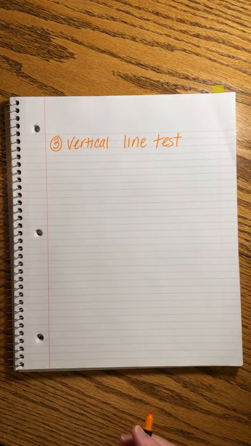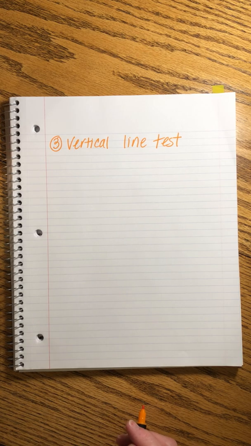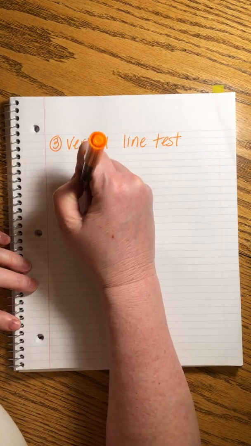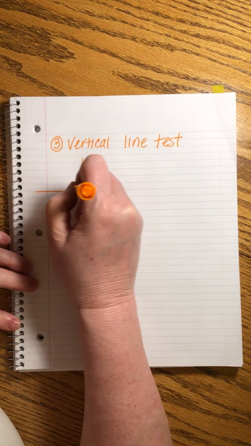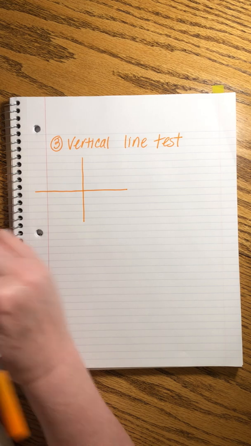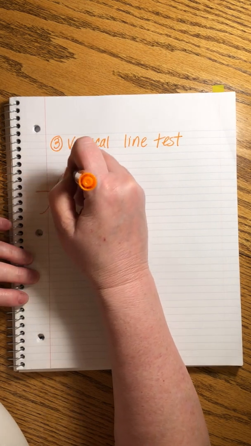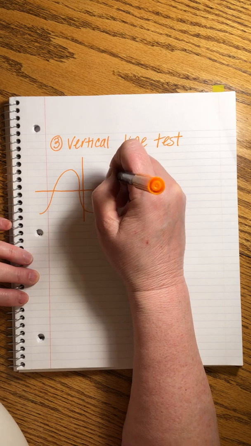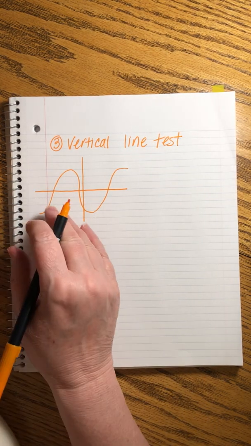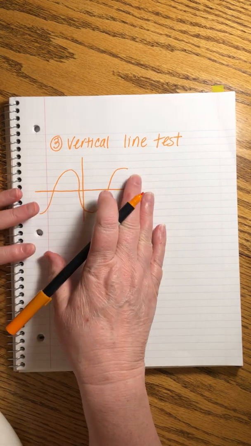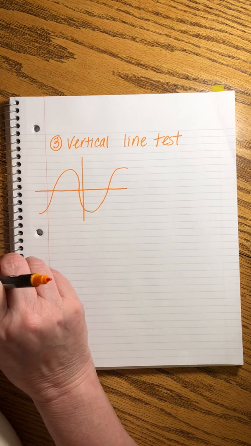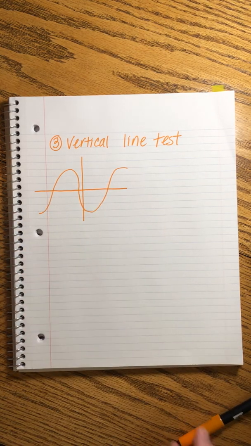And this is a test we use when we actually graph the function. Now, we're not going to do a ton of graphing of these functions yet because it's a little bit beyond our pay grade for now. But let's just say that we graphed a function that looked like this. And we will get to that in advanced mathematics. We will graph functions like this, or we'll graph equations like this, and we want to know, is this a legitimate function? And this is how we test.